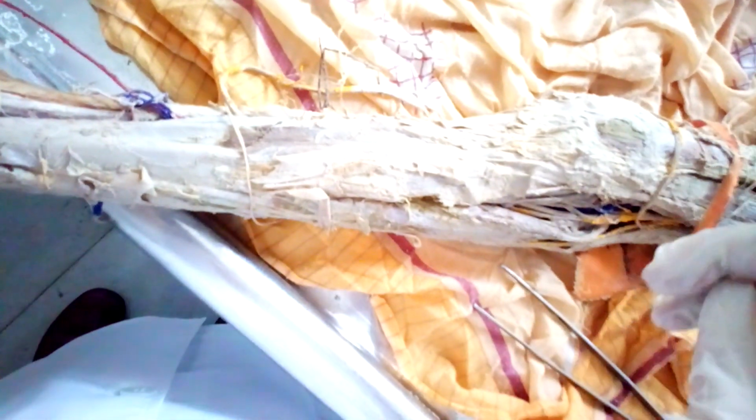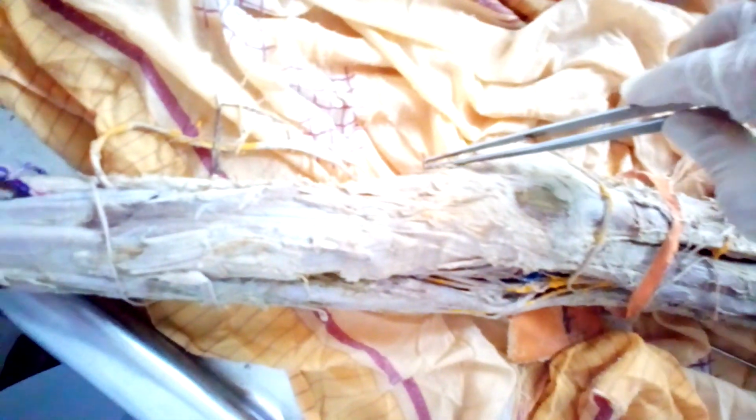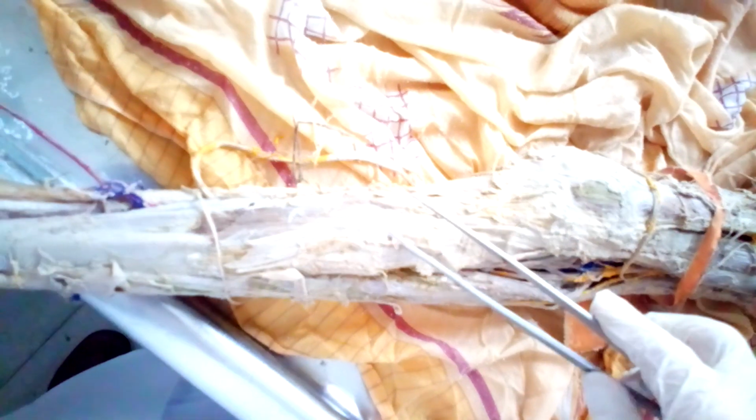And the second superficial muscle is the plantaris muscle. Plantaris muscle originates from the lateral condyle of the femur. Here. But now it's very difficult to see this muscle. It goes down and attaches also to the heel. The same function: flexion of the foot and adduction of the foot.